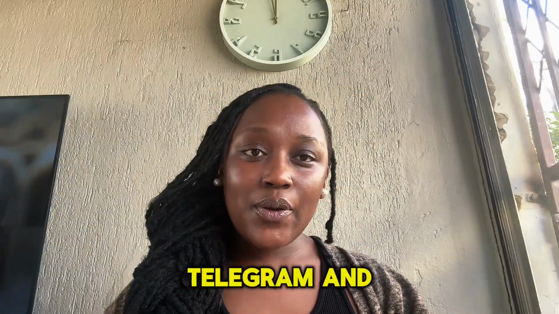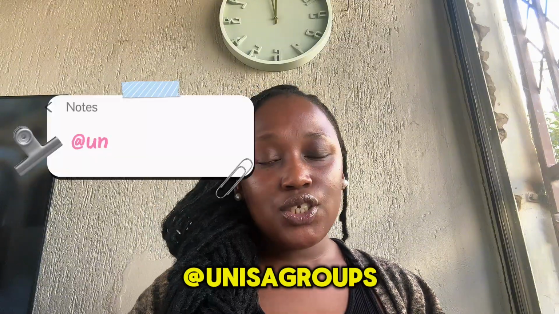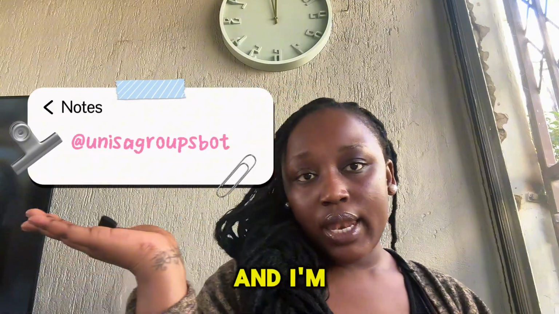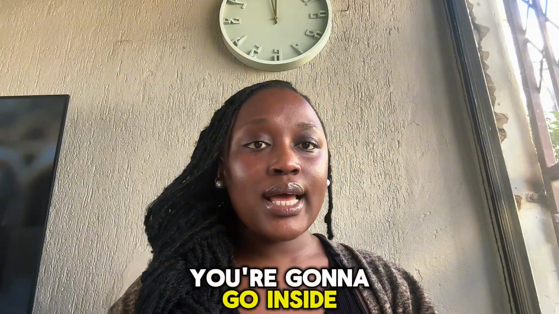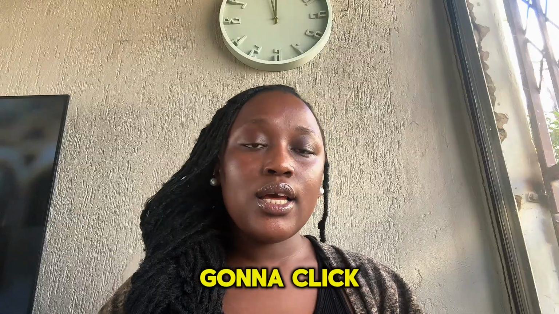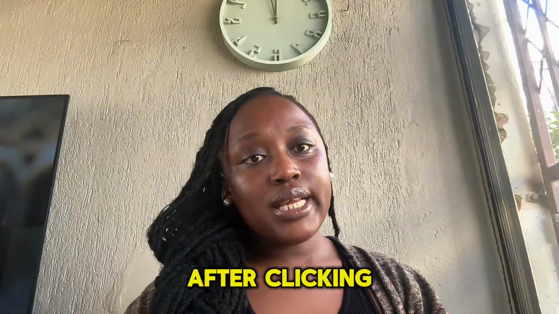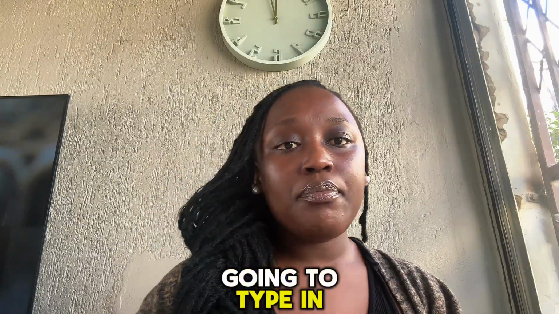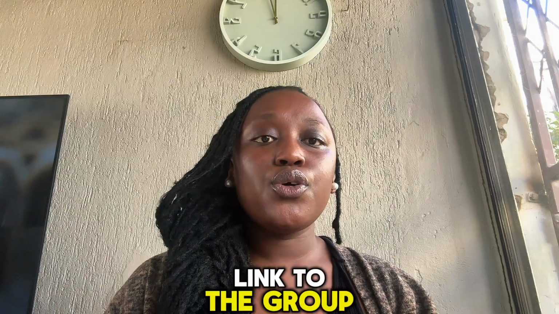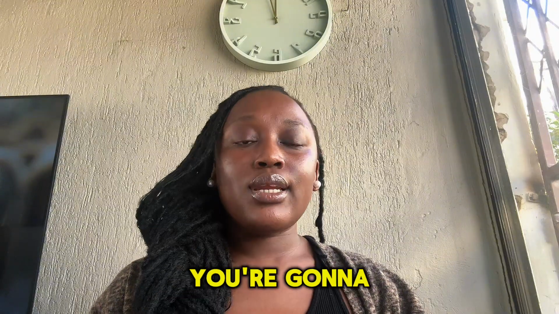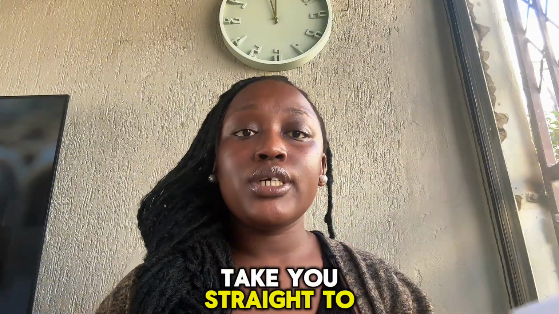You're going to go into your Telegram and search for the UNISA group bot, and I'm going to put it right here. And then after that, you're going to go inside that, and then you're going to click start. After clicking start, you're going to type in your module, and then the bot will give you the link to the group that you are searching for. You're going to click the link, and then it's going to take you straight to the group.